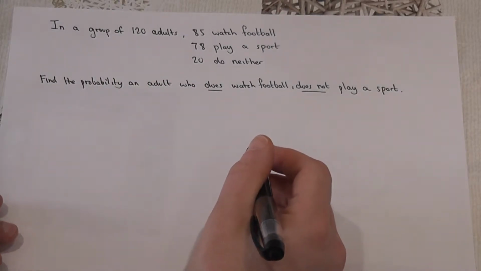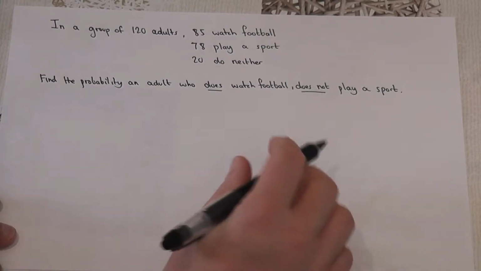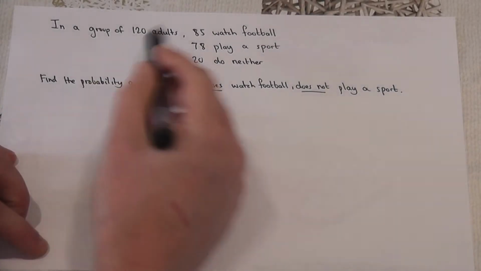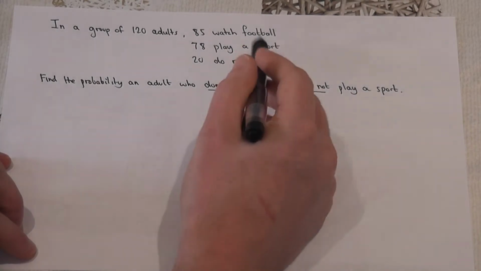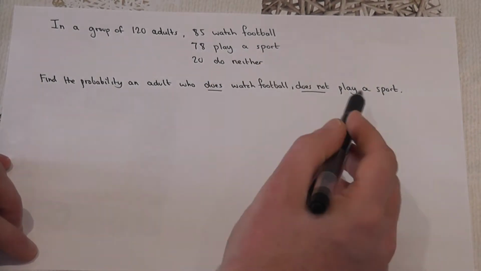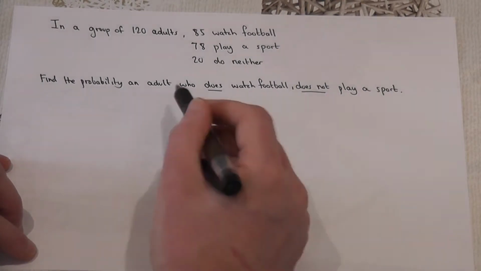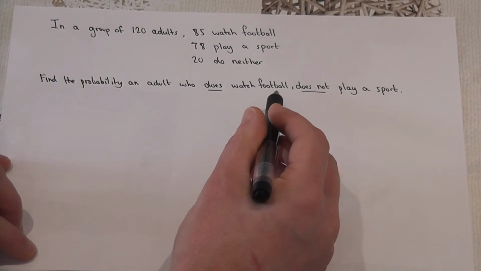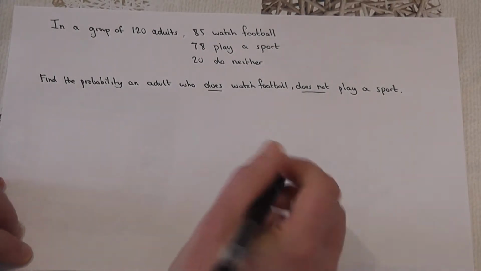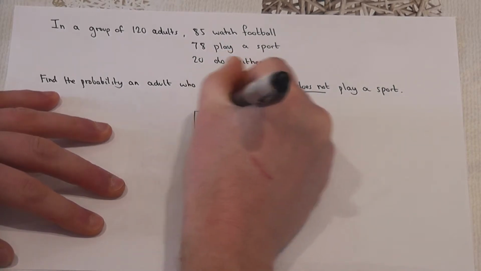This video reviews a Venn diagram and how to use a Venn diagram to answer a question involving probability. Now we've got 120 adults, 85 watch football, 78 play a sport, 20 do neither. And the question is, find the probability of an adult who does watch football does not play a sport. So we're going to try and produce a Venn diagram to represent this.